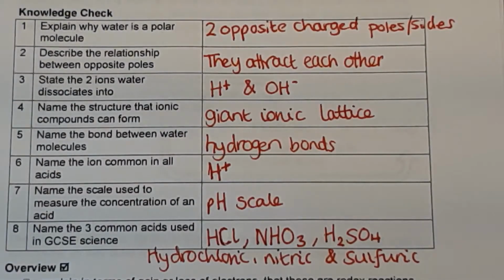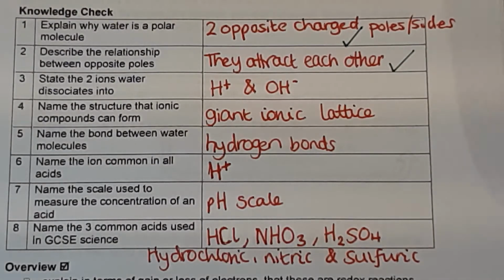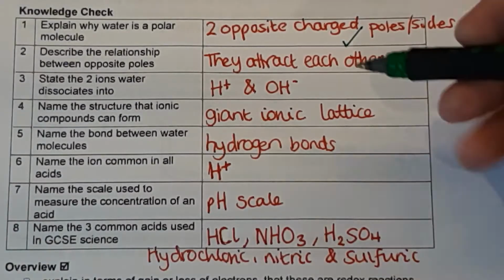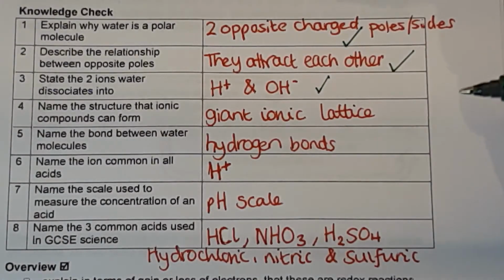So let's go through those. Question 1. Explain why water is a polar molecule. That's because there are 2 oppositely charged poles or sides. Question 2. Describe the relationship between opposite poles. Well, opposite poles attract each other. Question 3. State the 2 ions that water dissociates into. That's H+ and OH-. Or you may have put hydrogen and hydroxide if you've written it in words.